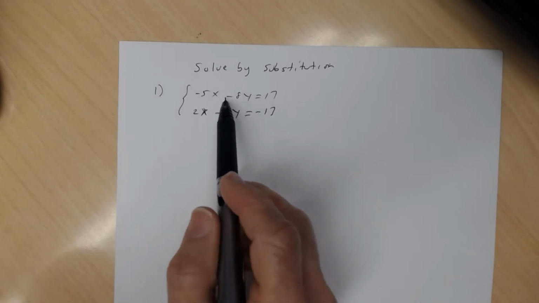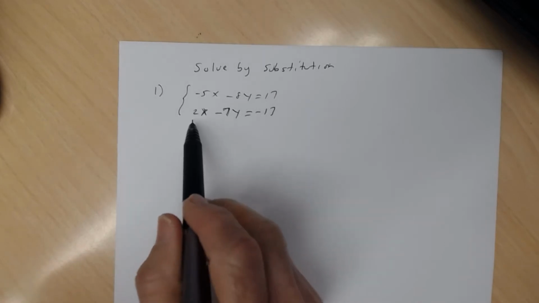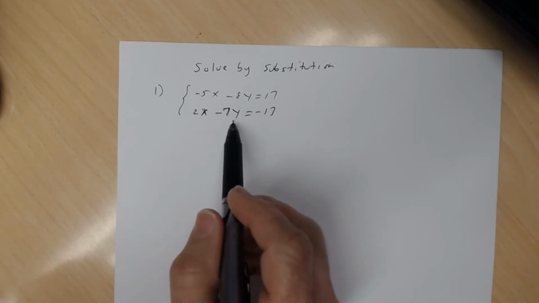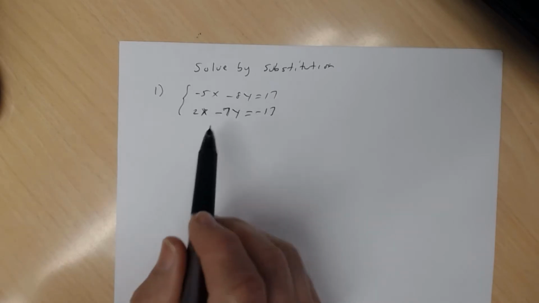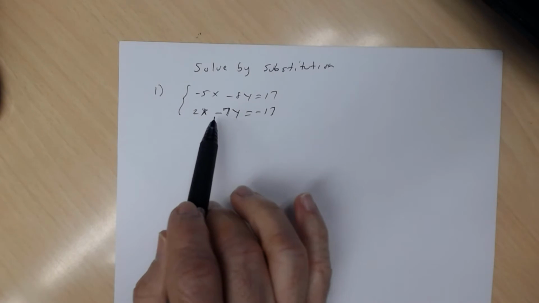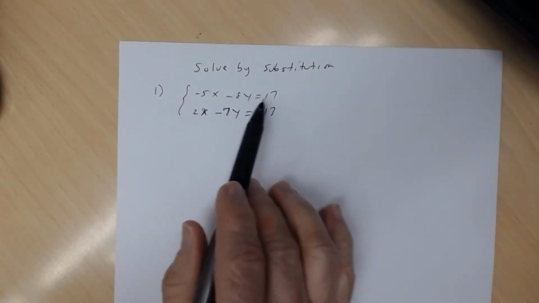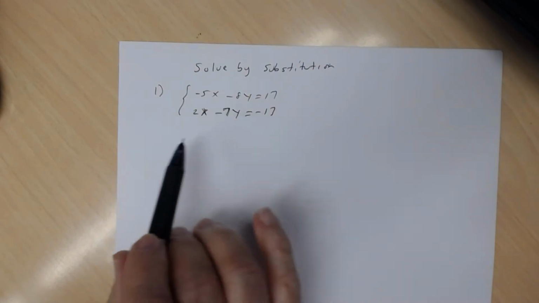The same thing here. If you solve for y, you'd end up with fractions. Over here, solve for x, you would end up with fractions. Over here, solve for y, you end up with fractions. So regardless of which one you pick, you're going to have fractions involved. So it doesn't matter in this case which equation you choose, just pick an equation and go for it.